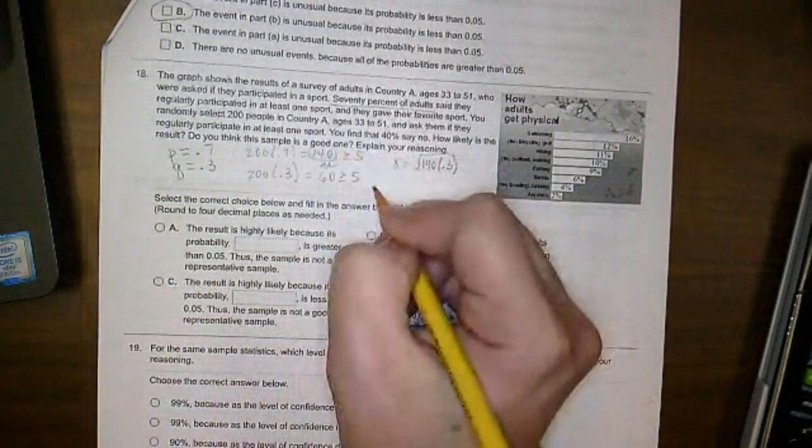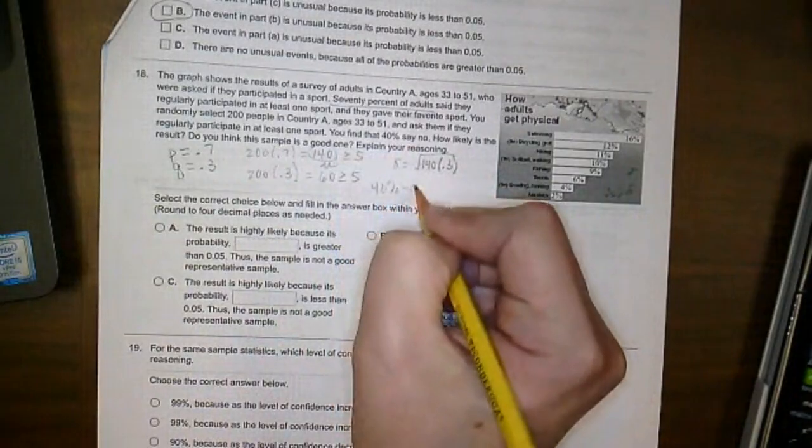Okay, then I go back to my 40%. You find that 40% say no. So if 40% are no, then 60% are yes. So if I take 200 and multiply it by 0.6, that gives me 120. So basically what this is asking me to do is find the probability that X is 120. So when I apply my continuity correction, I'm going to be saying X is between 119.5 and 120.5.